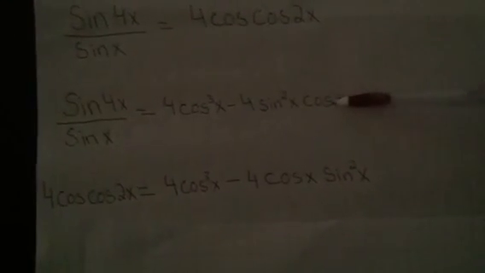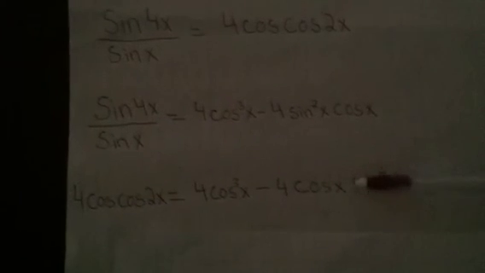Therefore, these two equal each other, because these two also equal each other. We have proven our identity.